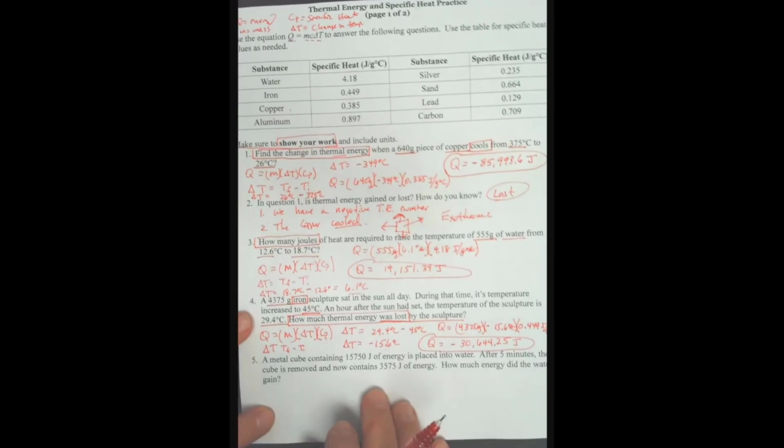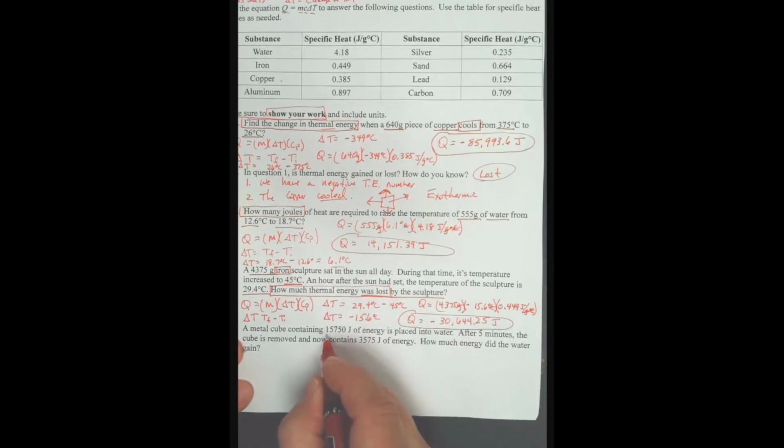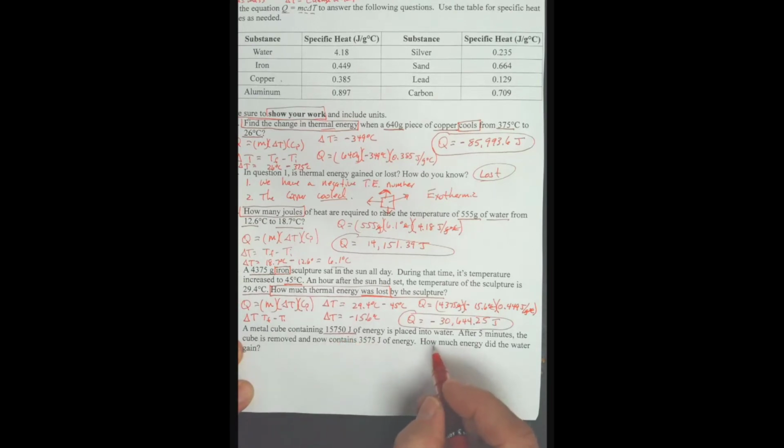All right, let's do this last one. Now, for this one, it's saying a metal cube containing 15,750 joules of energy is placed into water. After 5 minutes, the cube is removed and now contains 3,575 joules of energy.